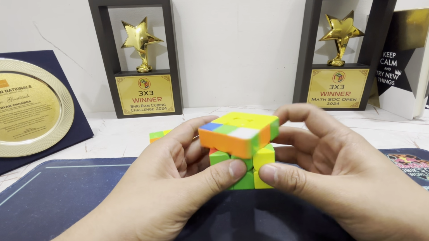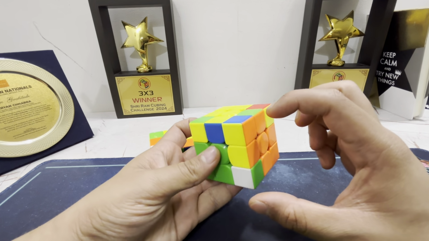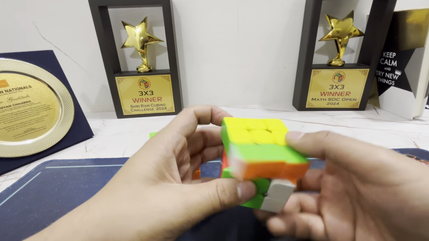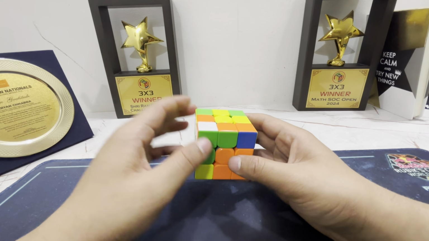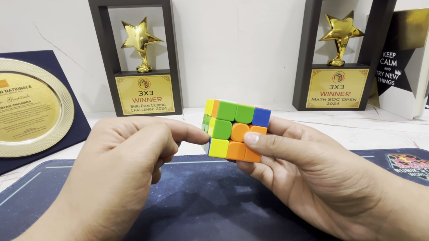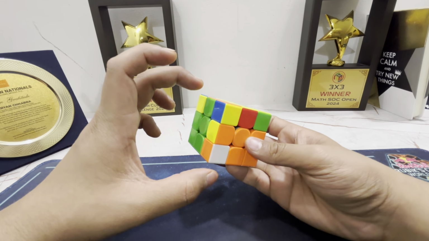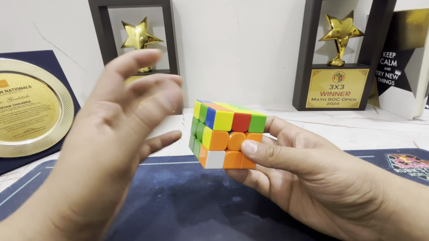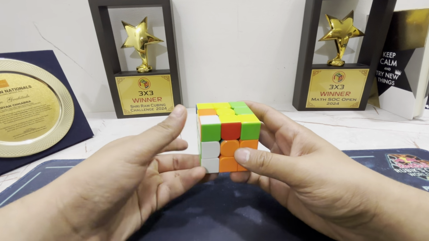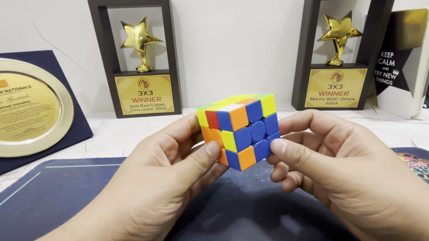Here we did U, R, U prime, R prime, which inserted this corner here, and then it becomes this case. Over here as well, we are doing the same thing, but with our left hand. So we'll insert this corner on the bottom. So U prime, L prime, U, L, and then you'll get the same case, but again left-handed version. So L prime U L, and then you insert the pair. That's it. So here's the next case.